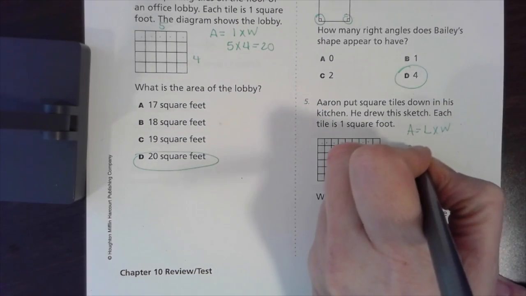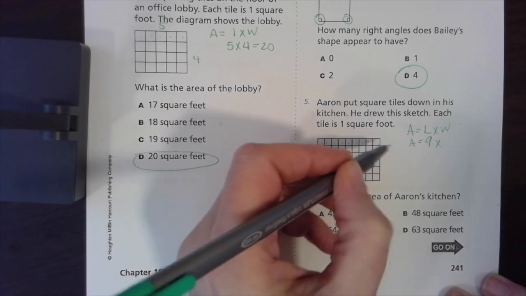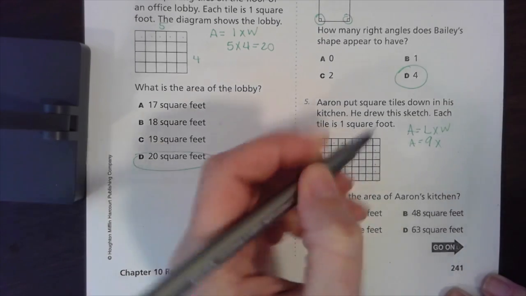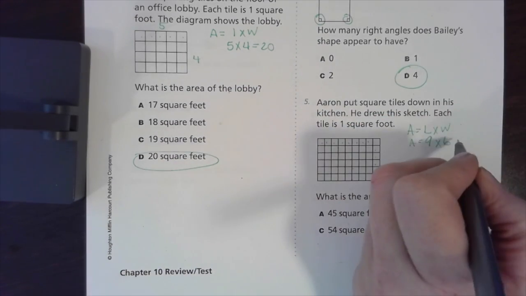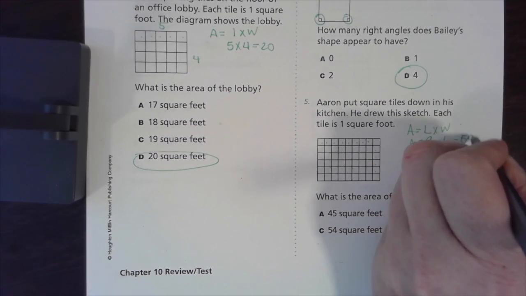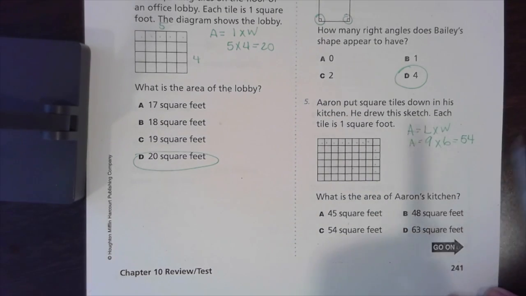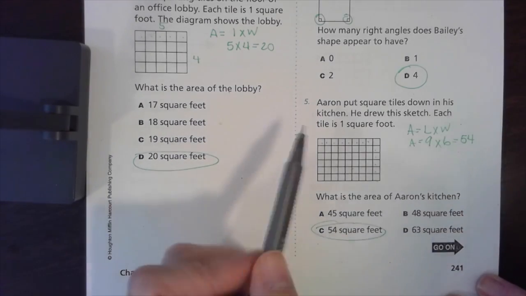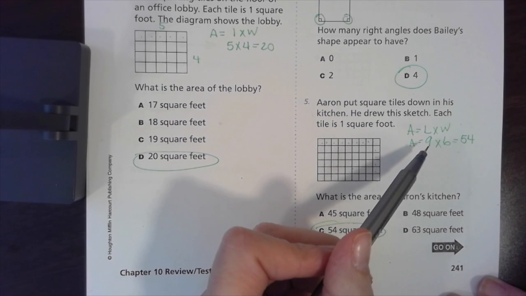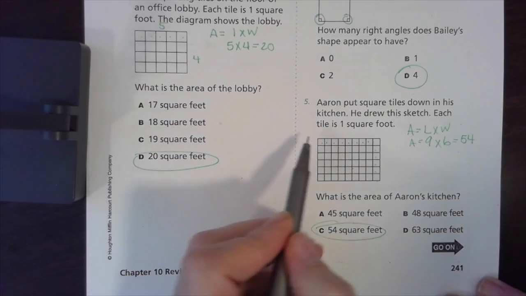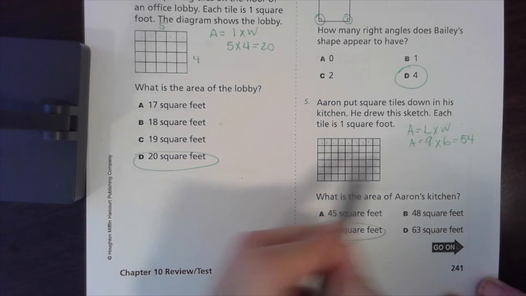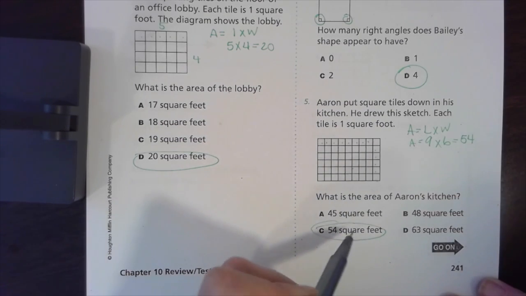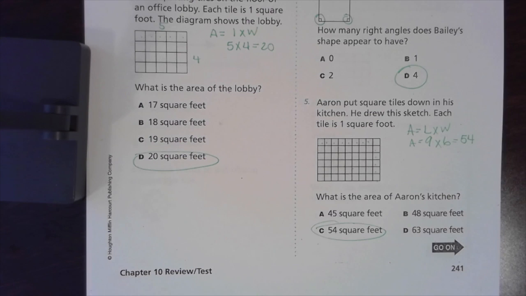9. So area equals 9 times 6, okay, is 54. Or I can literally count them. Since there are so many, I actually don't want to count them. So I'm just going to go with that. But if you did not know what the product of 9 times 6 is, you could literally just count them until you get to the end, and then you would end up with 54 square feet.